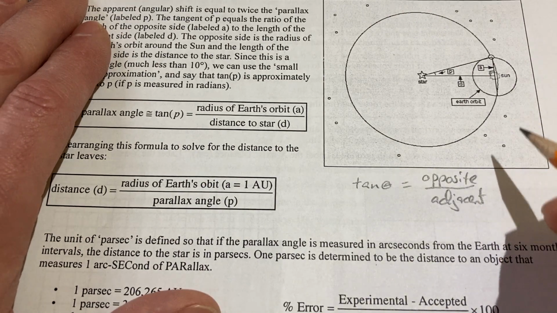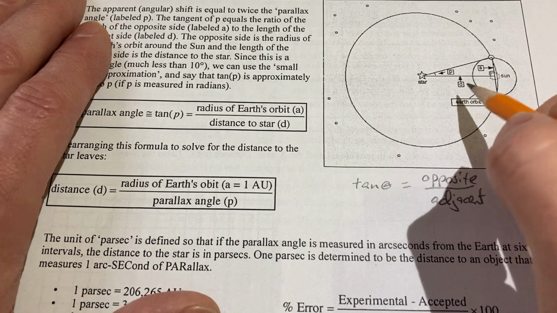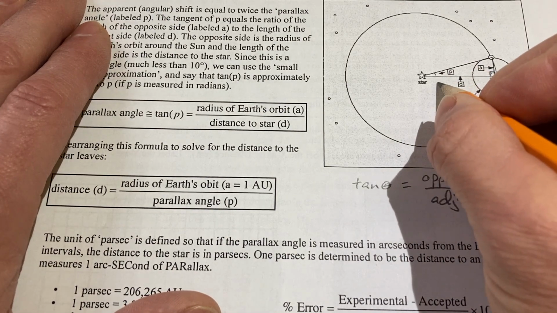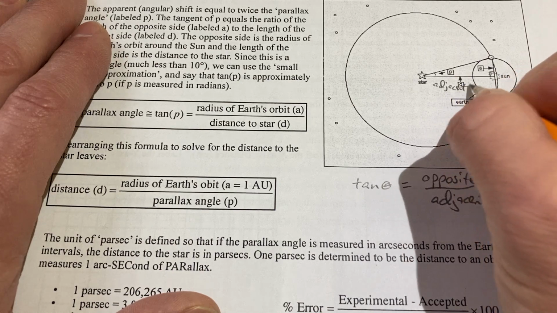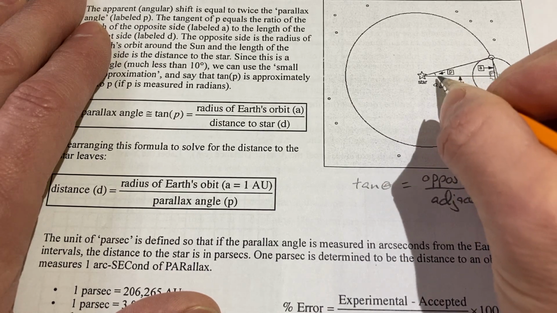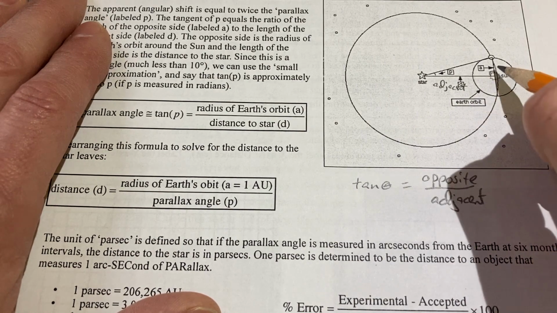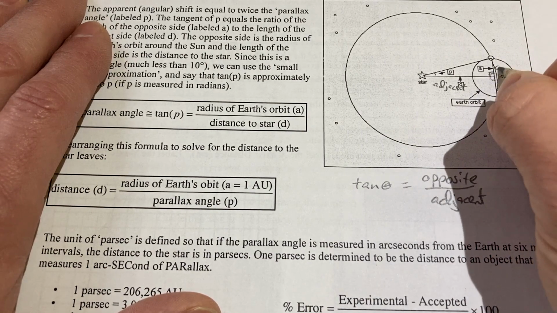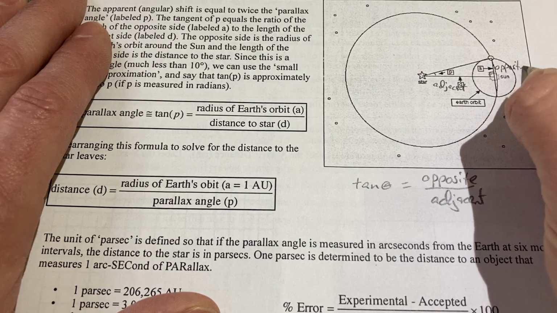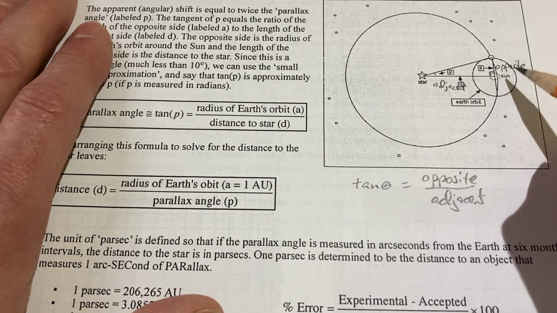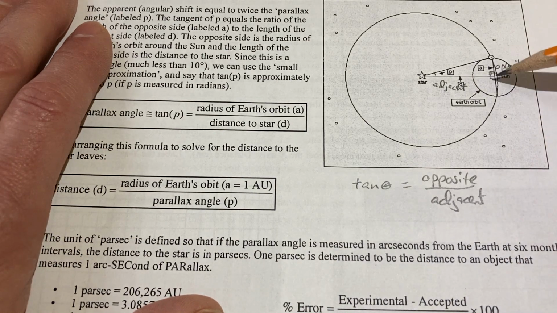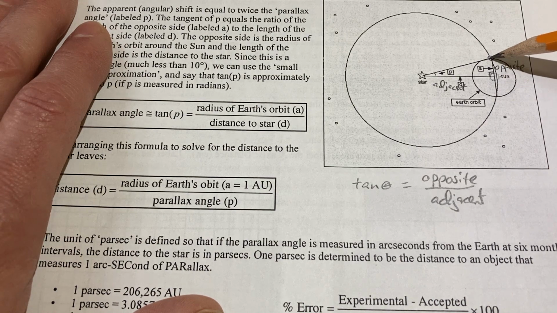Now, in terms of my picture here, the adjacent side is here. It's the actual distance to the star. The opposite side would be half of the Earth's orbit. Now remember, the Earth-Sun distance is an astronomical unit. And so in this, that is the distance, 1 astronomical unit.